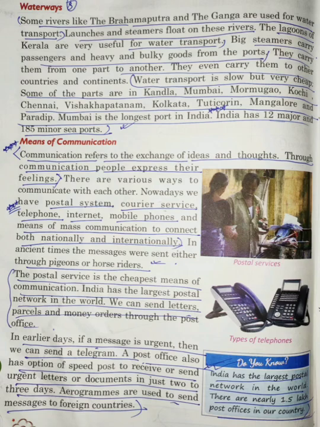Our next topic is means of communications. What is communication? Communication means exchange of ideas and thoughts. Through communication, people express their feelings. But how do we communicate? What are the means of communications?